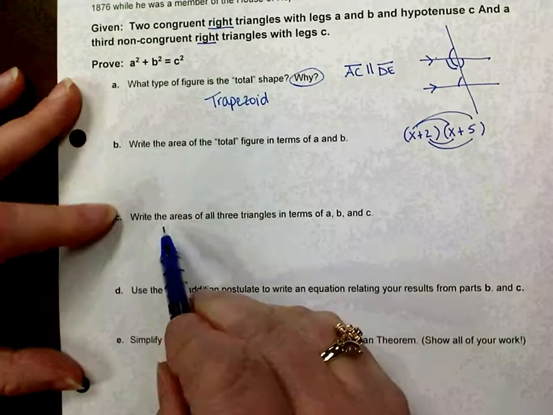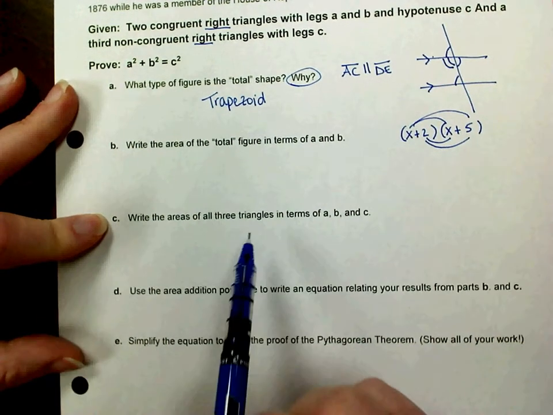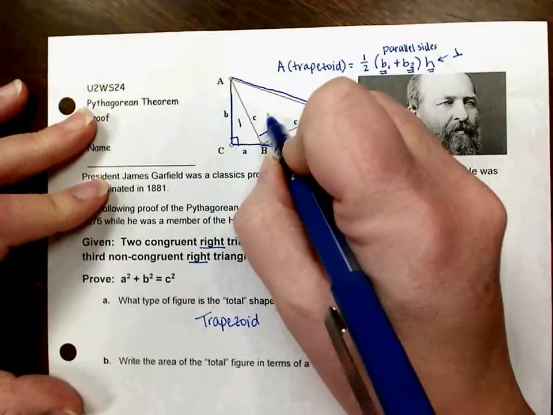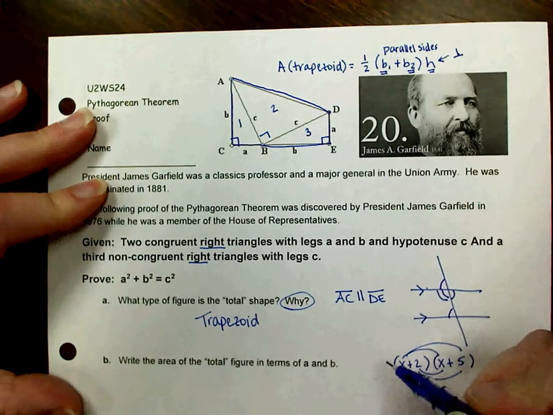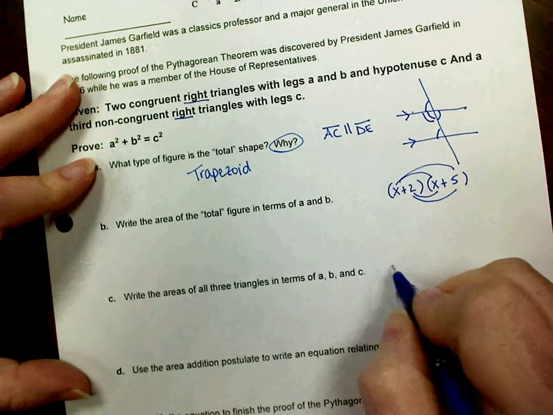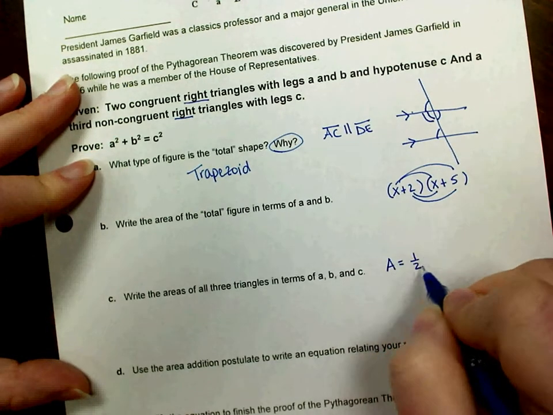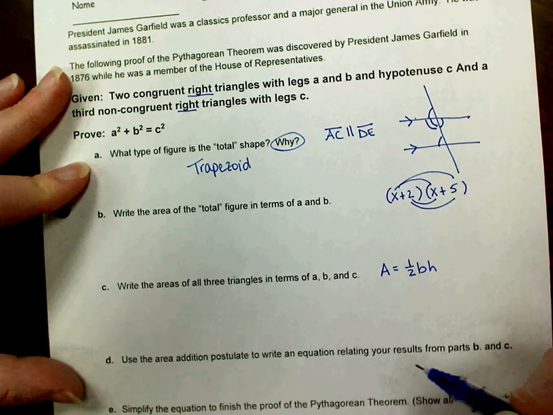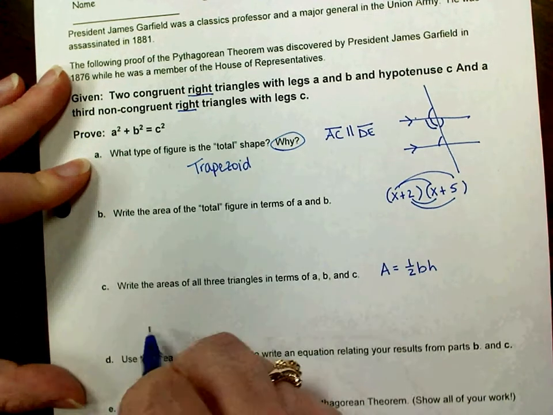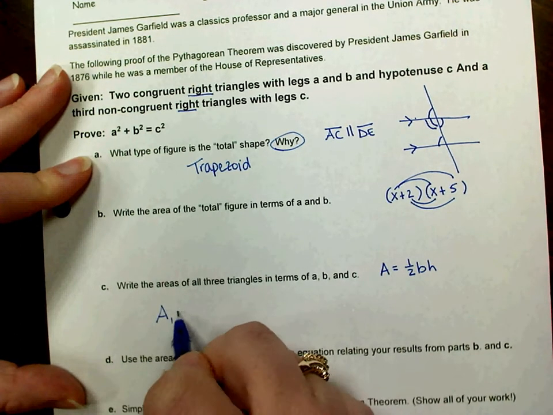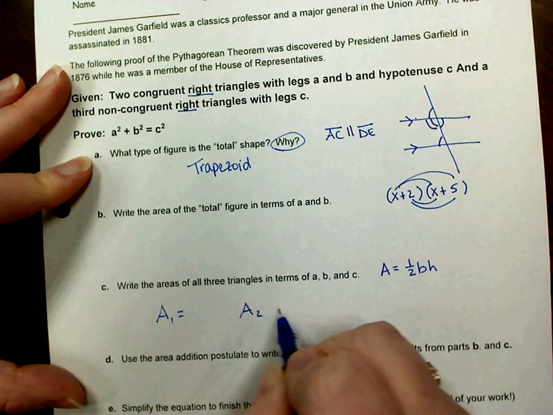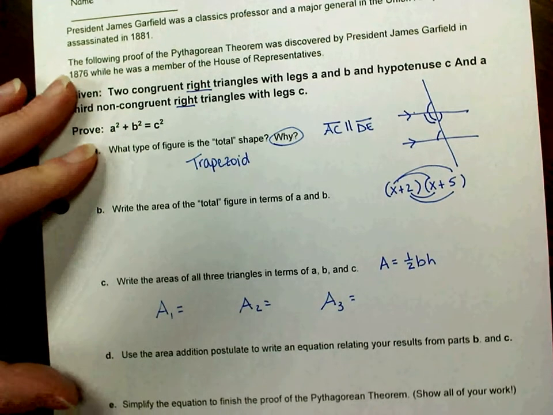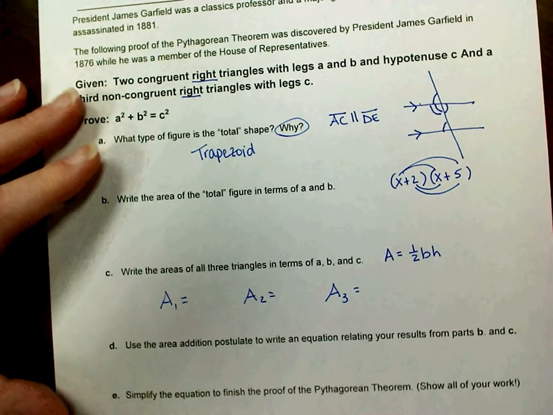On part C, it says write the area of all three triangles in terms of A, B, and C. These are your three triangles. Remember, the area of a triangle is 1/2 the base times the height. Remember, the base and height have to be perpendicular with one another. So you're going to have three areas. I'll call them A sub 1, A sub 2, A sub 3. You're going to write those areas for those three triangles.